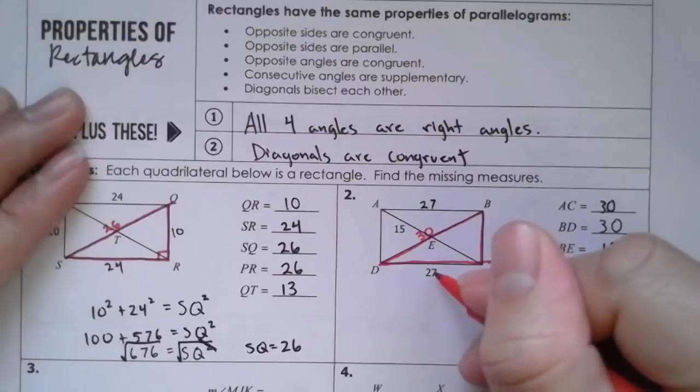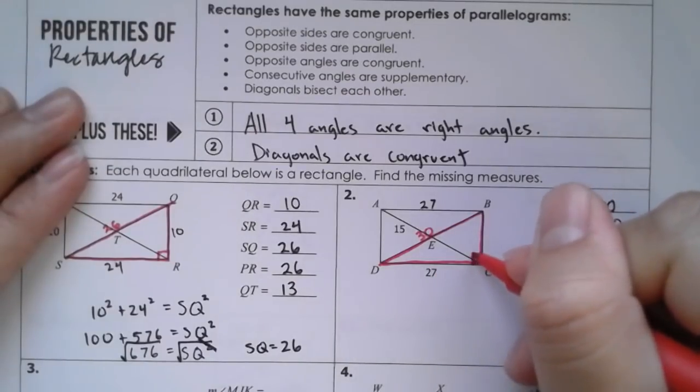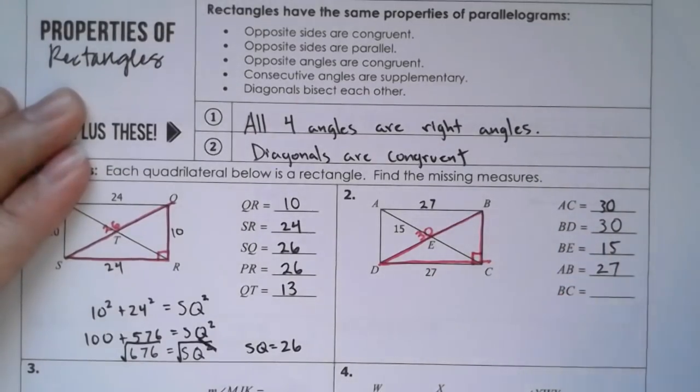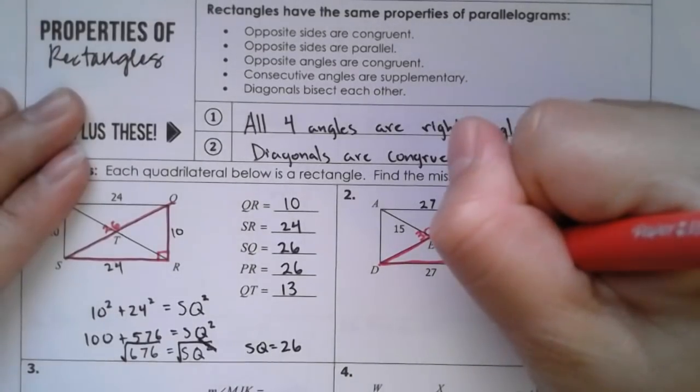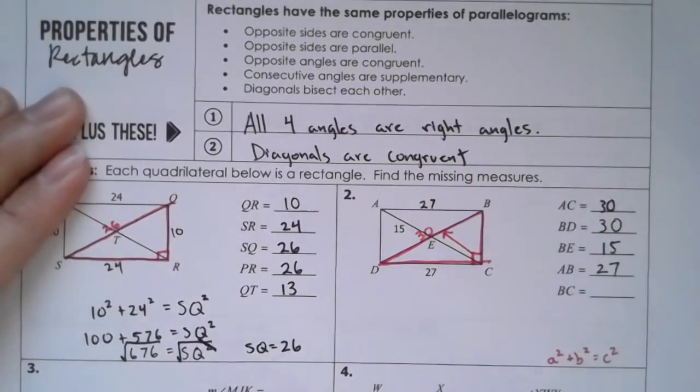Now remember, we have a squared plus b squared is equal to c squared. C is always going to be the side that's opposite to the right angle.